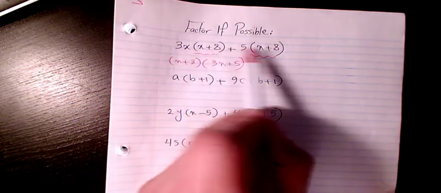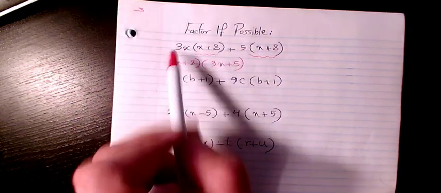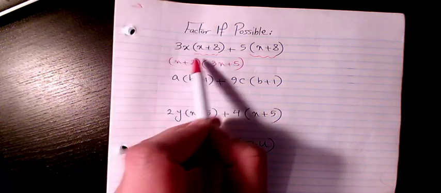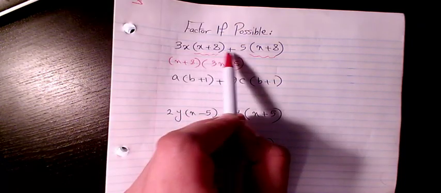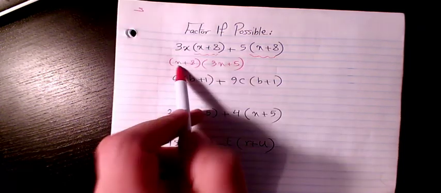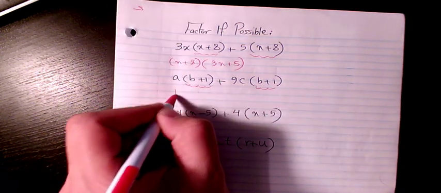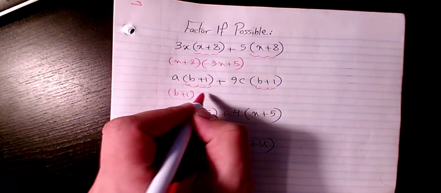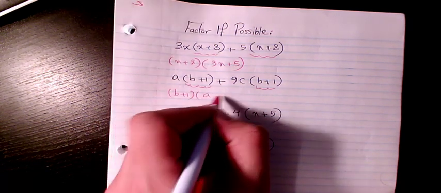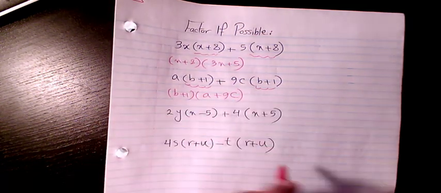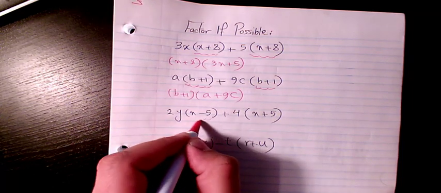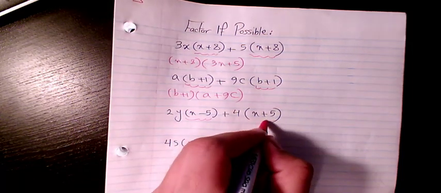So x plus 8 is common between these two terms, so I can factor it, and the rest will be 3x plus 5. So that will be the answer. Next one, we have b plus 1, so I can factor b plus 1, and the other side will be a plus 9c. Here we have x minus 5 and x plus 5.